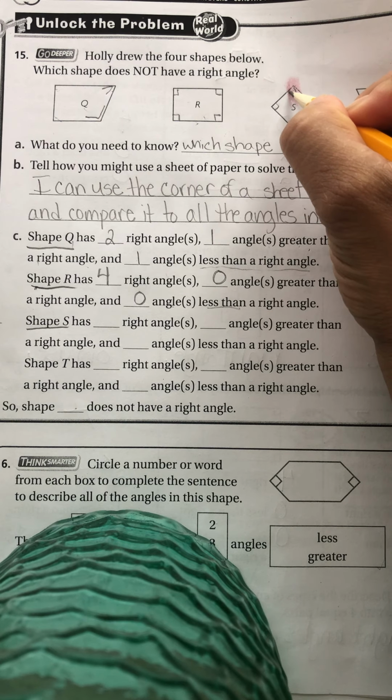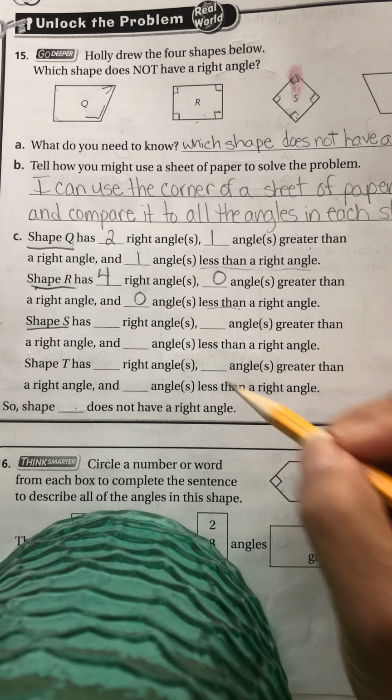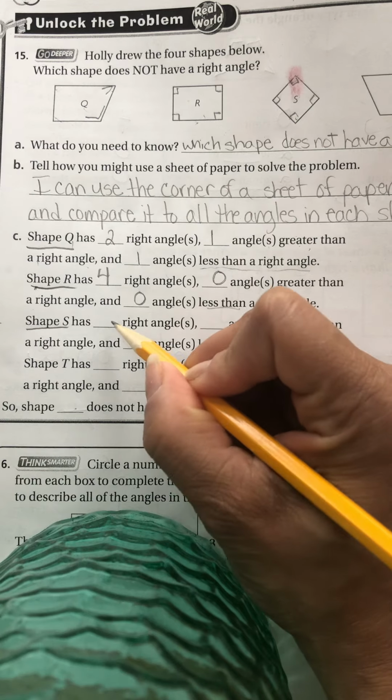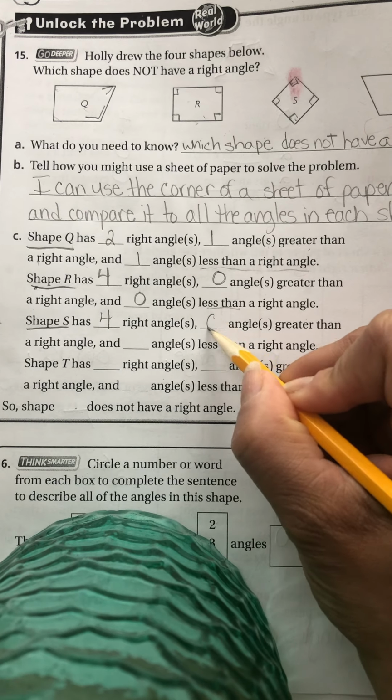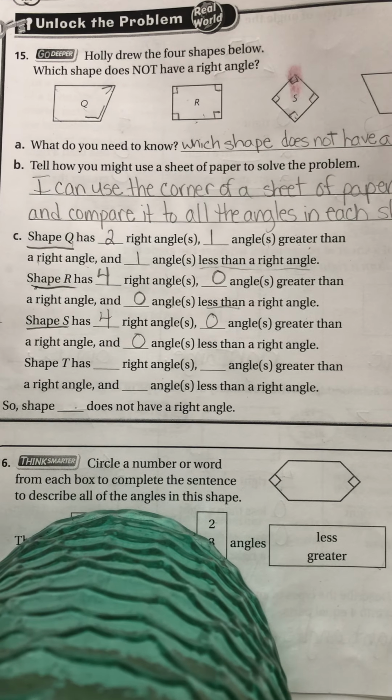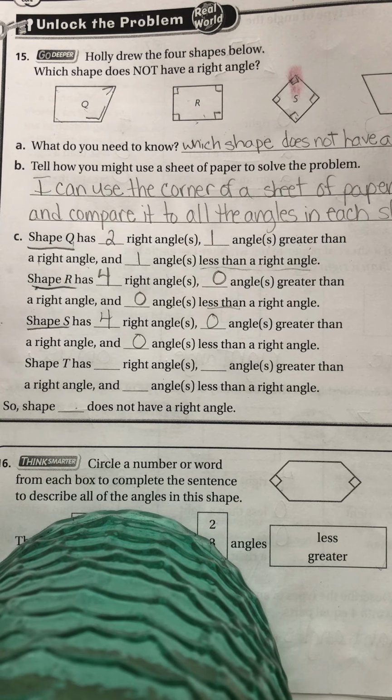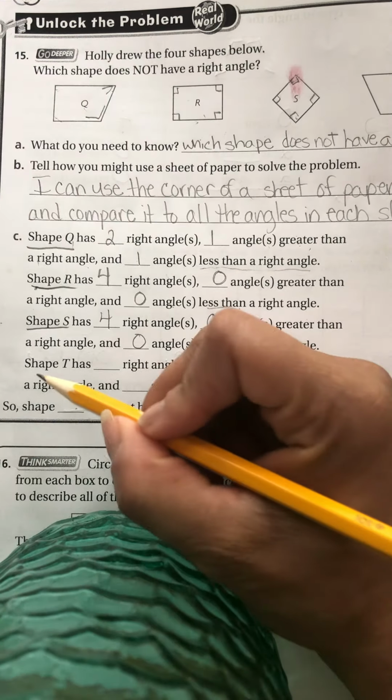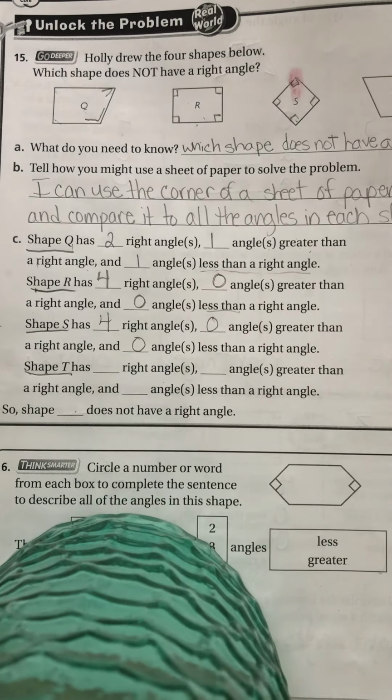Oh well. All right, so there's 4 corners. So there's 4 right angles. No angles greater, no angles less. So there's no obtuse and there's no acute. That's shape S. Last one, shape T.